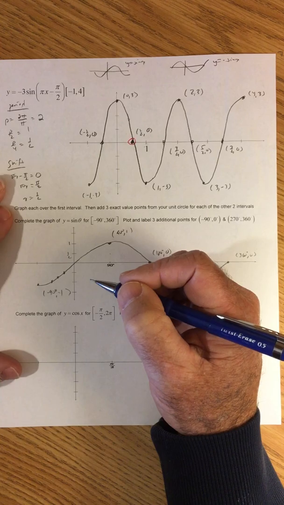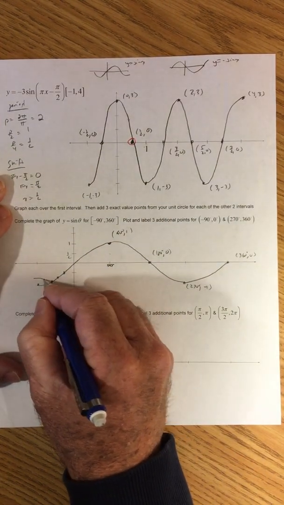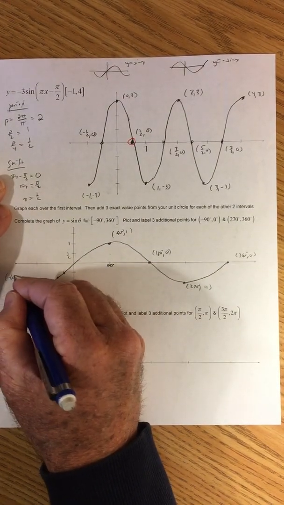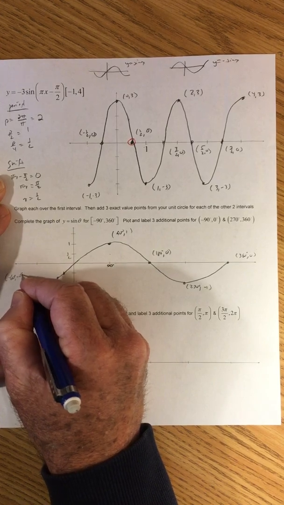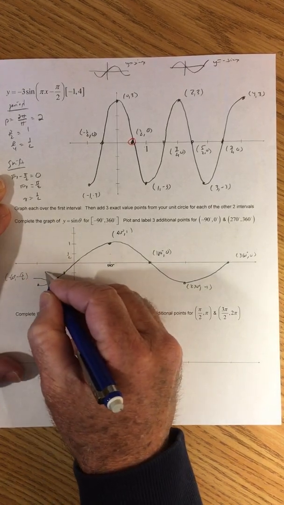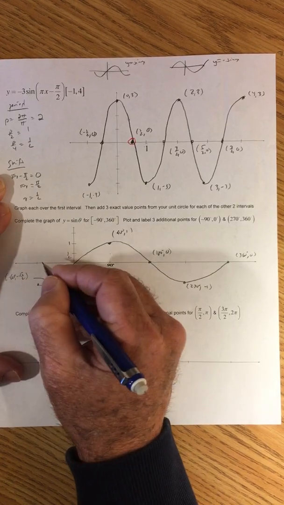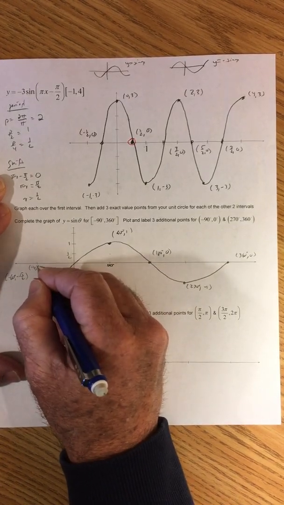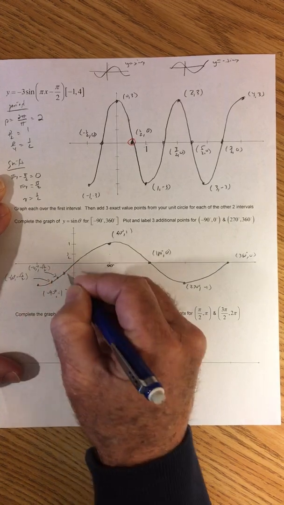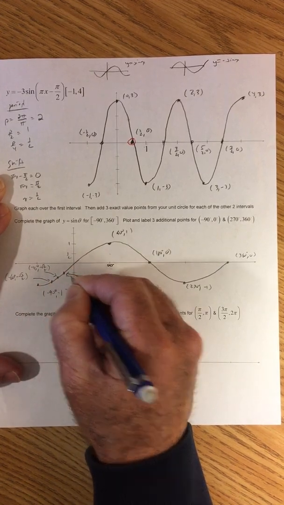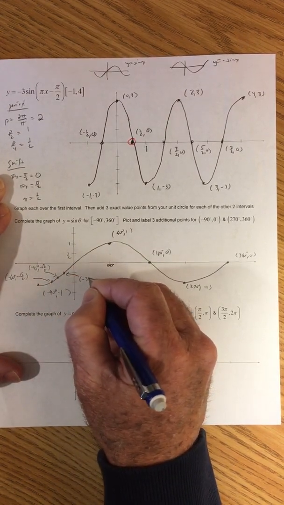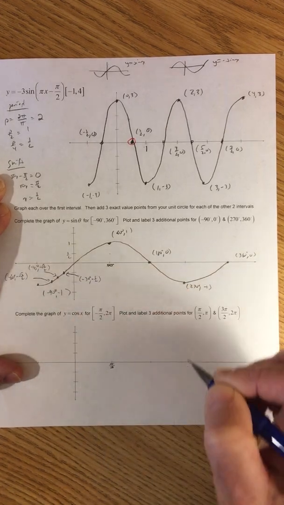And those points were -60 degrees, -square root of 3 over 2. And if you did your parent graphs, and most of you did, although some of you never handed it in, that's -45 degrees, -square root of 2 over 2. And this one is -30 degrees, -1/2.